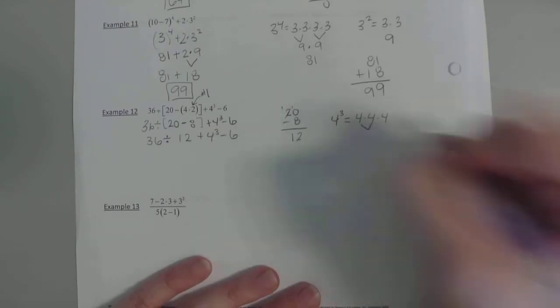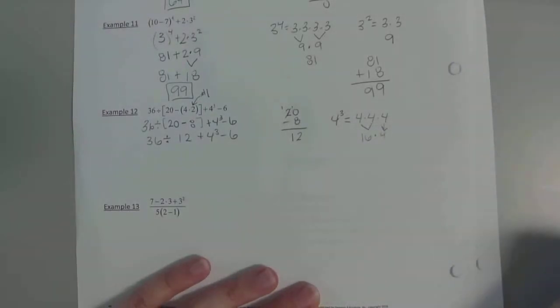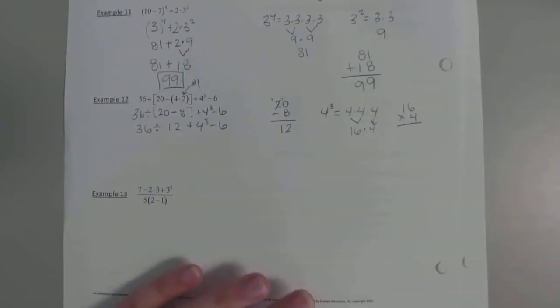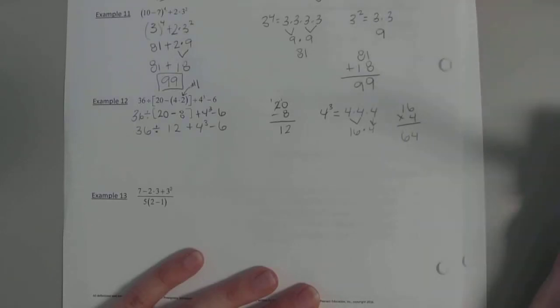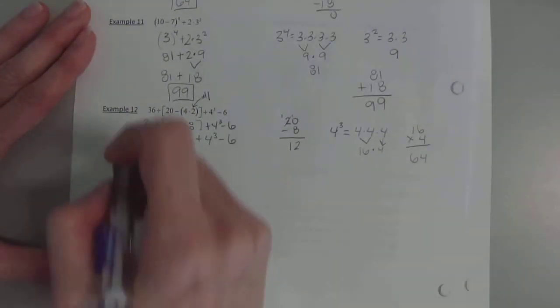How do I do this? I do 4 times 4 and I get 16, but I still need to multiply it by that other 4. It is 64, okay? Say you don't know that, you come over here and you do 16 times 4, which we already did with 64 up there, right? Didn't we do that up there? Up there, okay.